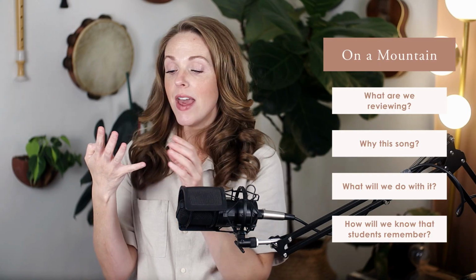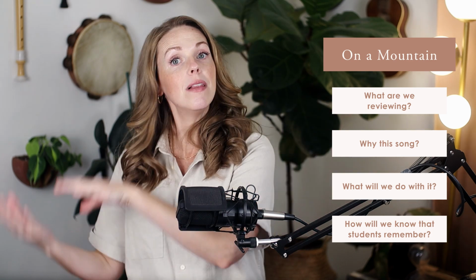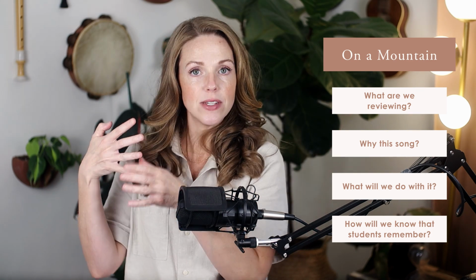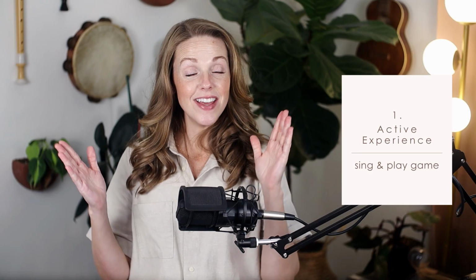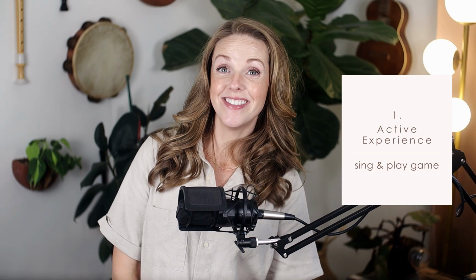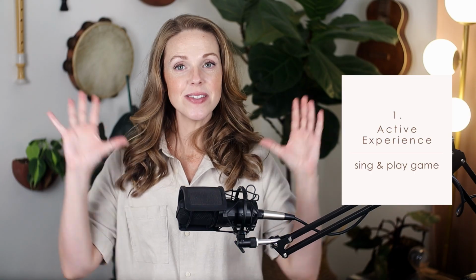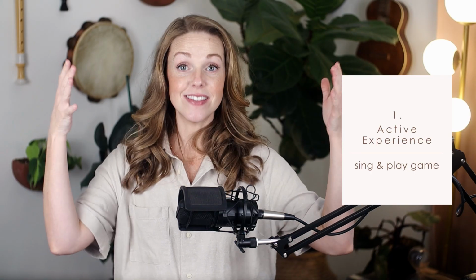There's a lot to get into there. We're also going to listen to them label the sounds with the classroom vocabulary, and then we get to transfer and apply those concepts in a new setting by writing the melodies on a hand staff. So let's jump in, and there is certainly a lot of jumping in this game. We're going to start by singing the song and playing the game together as an ensemble.